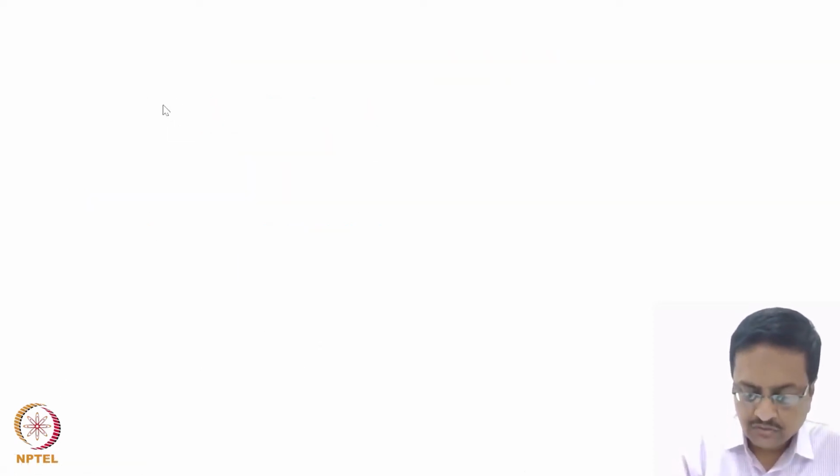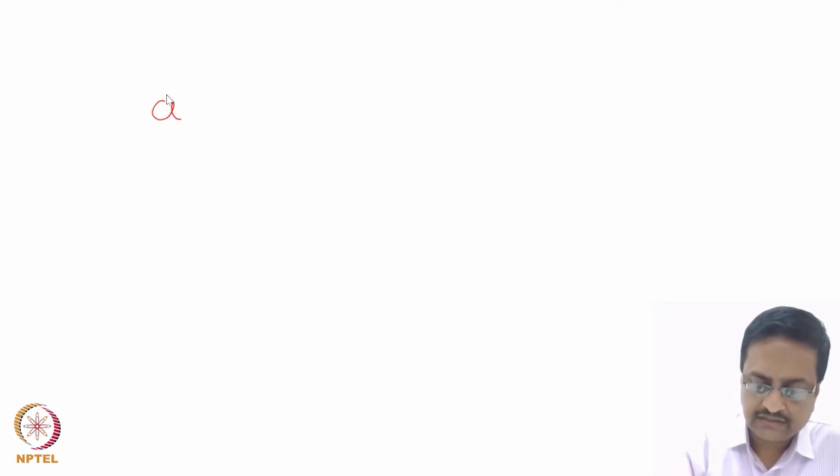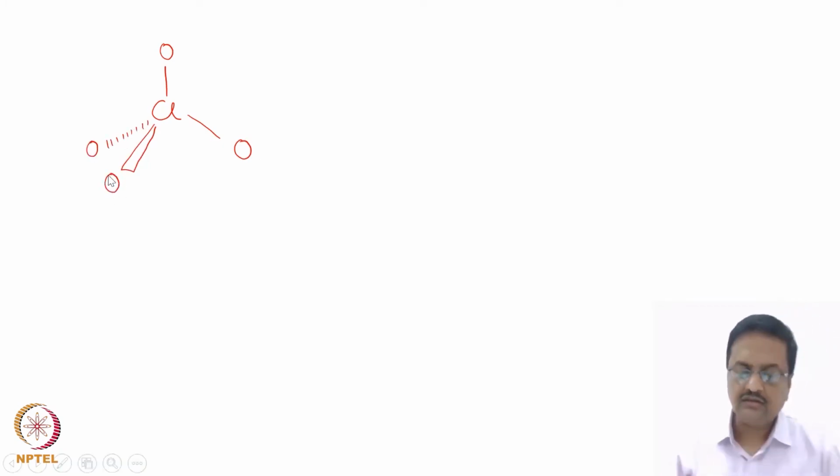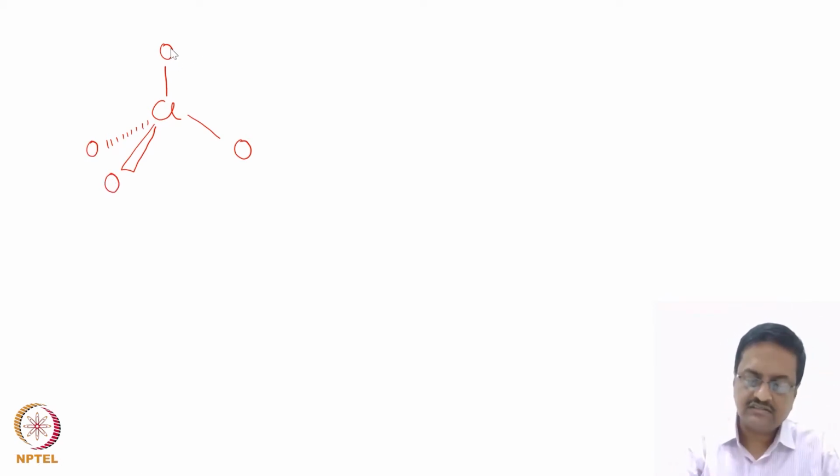the perchlorate anion, which we know is tetrahedral in shape, and the way I am drawing is, of course, familiar to you: these two oxygen atoms and the chlorine atom are on the plane of this projection, and these two oxygens are above and below the plane.